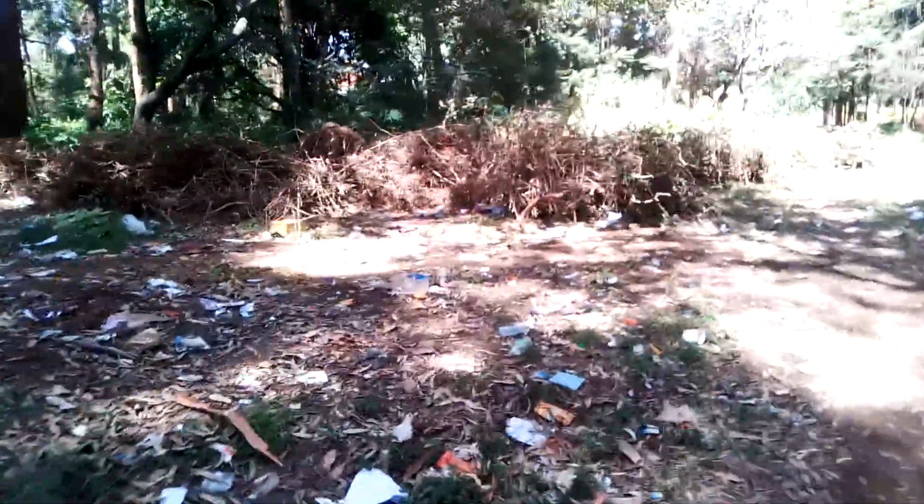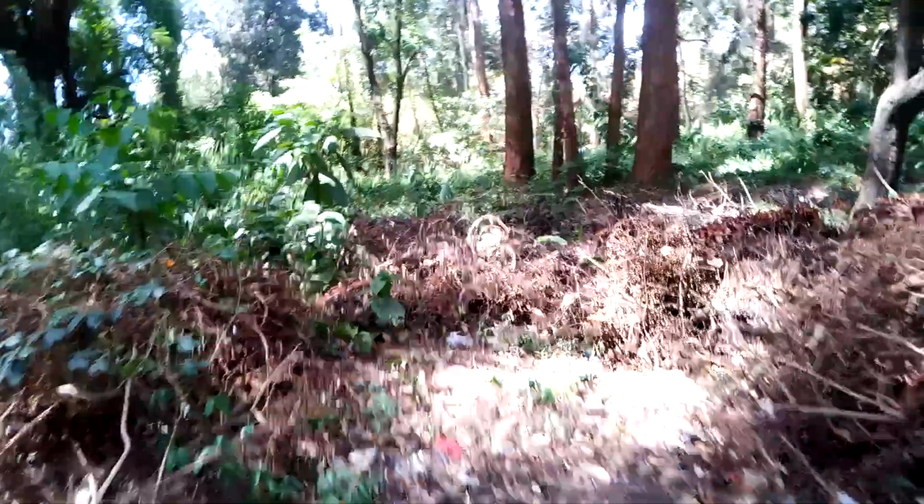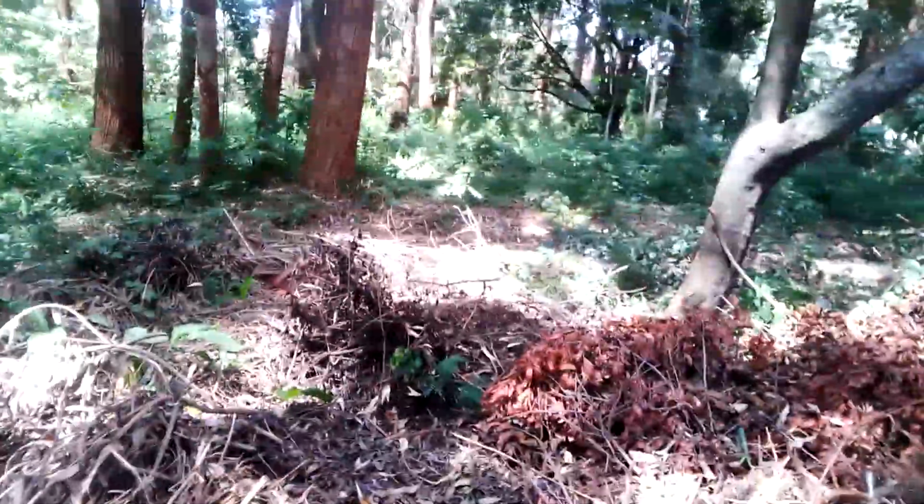So let us go and find out whether we can see a very good eucalyptus. We'll see what it has. We have seen some eucalyptus there, and then let us go inside the forest so that we can see more and more plants.